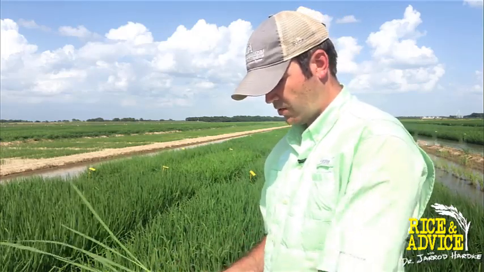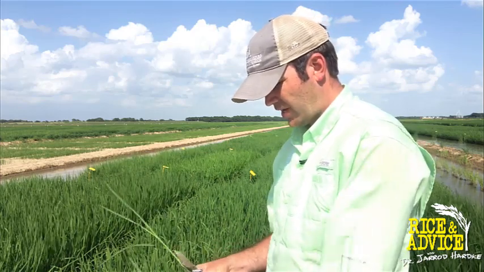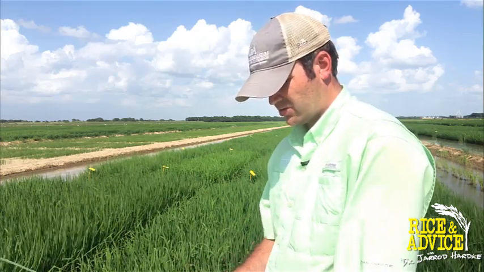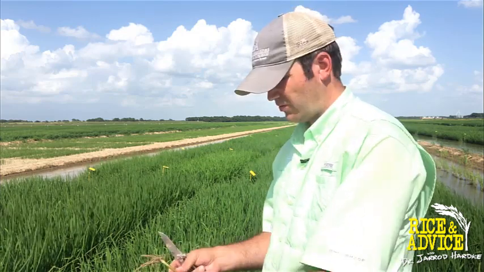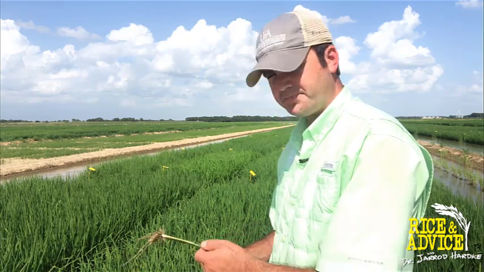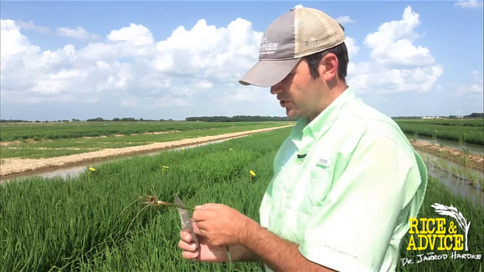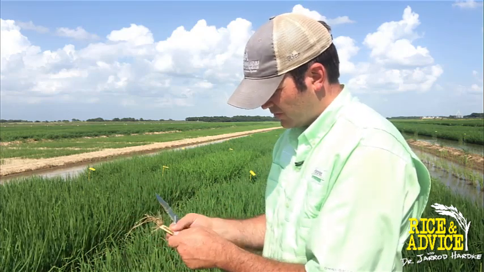So in earlier episodes we've talked about internode elongation and how it relates to mid-season nitrogen timing. We're actually back out in our planting date study at this point. Going to look at some rice that was only planted about the middle of May. It hasn't been flooded for all that long, and has been progressing very rapidly. Let's have a really quick look at what's going on here as we progress through these stages of plant development.